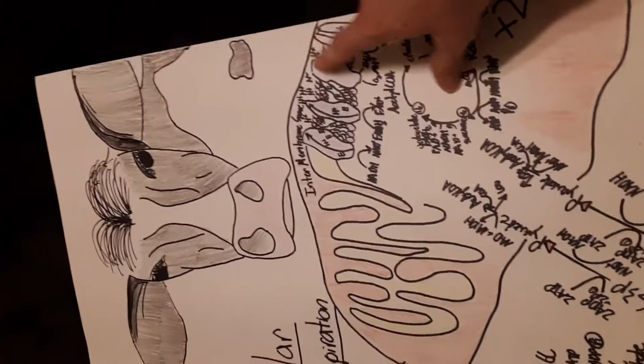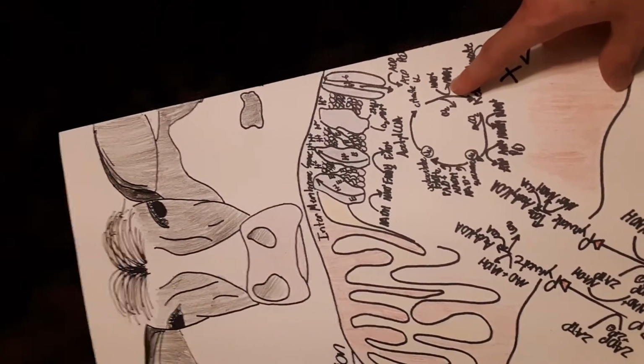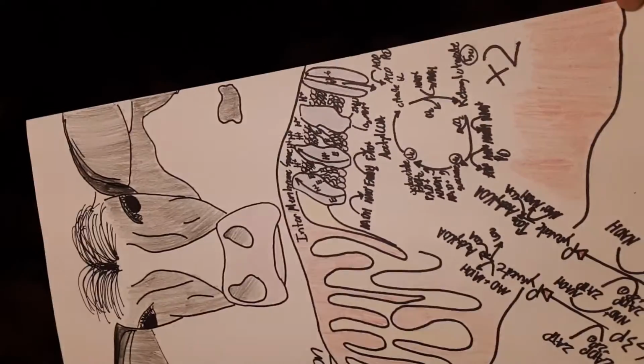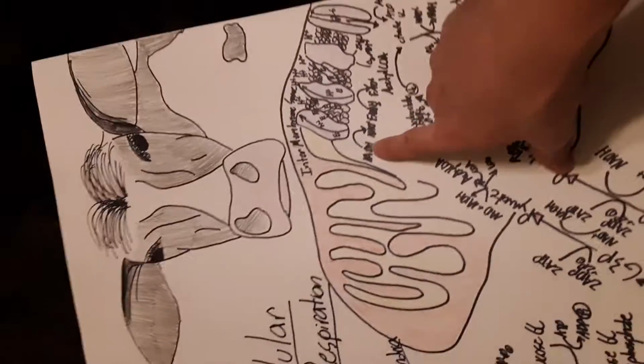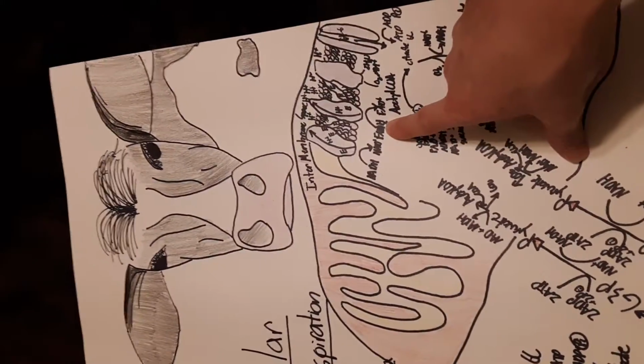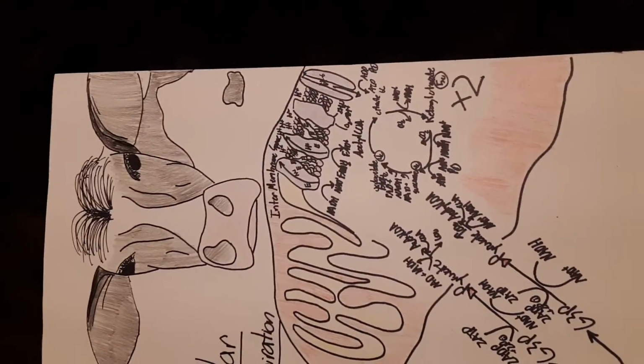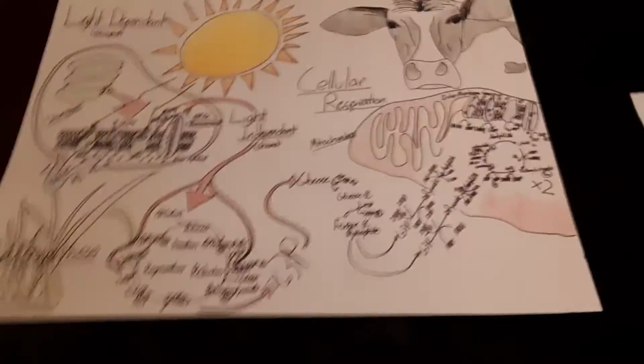And those hydrogens that are up here are pumped through ATP synthase, in the process of chemiosmosis, to make ATP. 3 are made from every NADH, 2 ATP are made from every FADH, and you should end up with 38 molecules of ATP from cellular respiration. And that's how you get from light to usable energy.